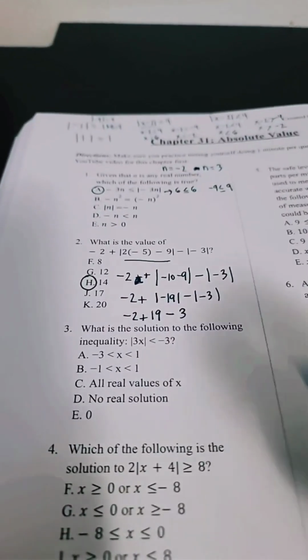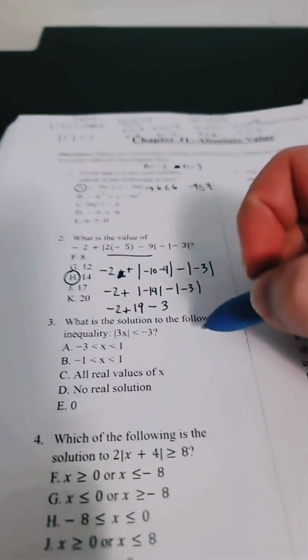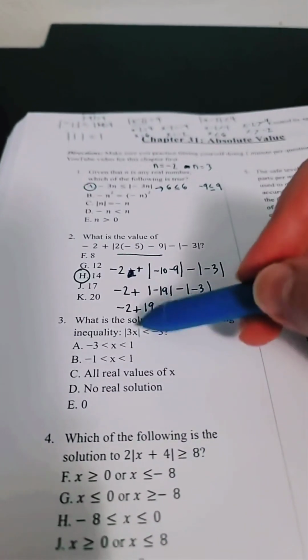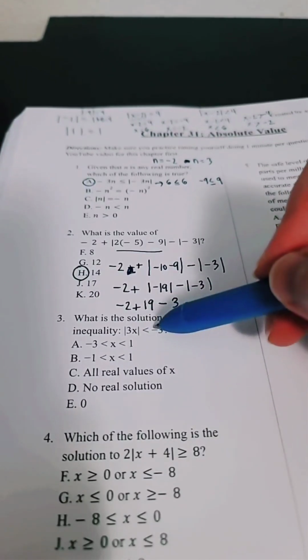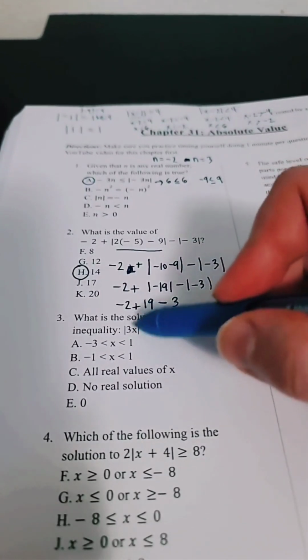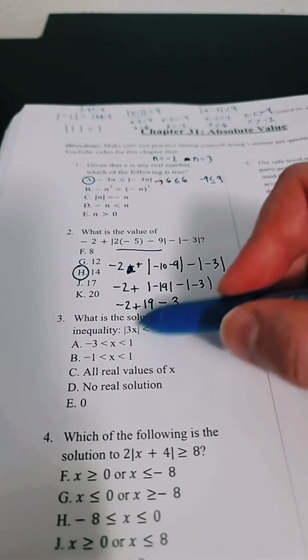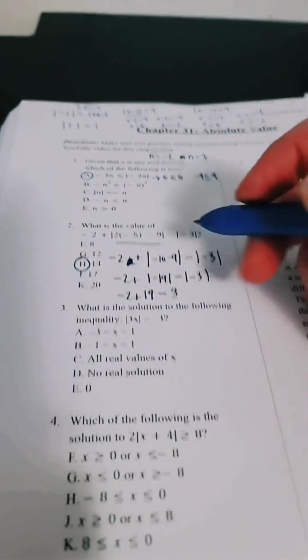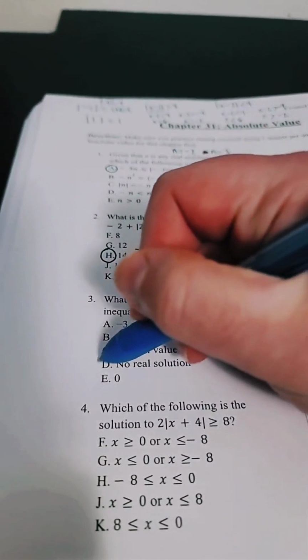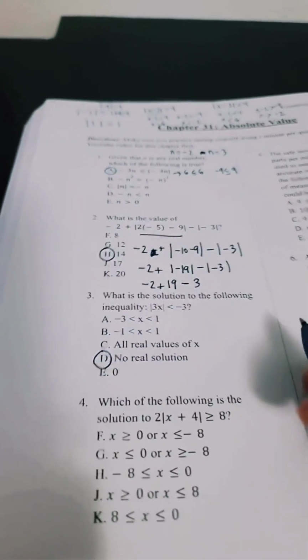So let's go to number 3 now. What is the solution to the following inequality? So right away, this is saying that we take the absolute value of 3x and it has to be less than negative 3. That's impossible because remember, absolute value means you make whatever is on the inside positive. So it can never be less than negative 3 because it can never be a negative number. So there would be no real solution to this one.